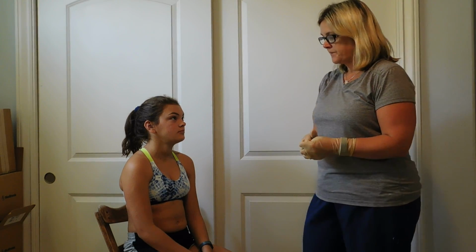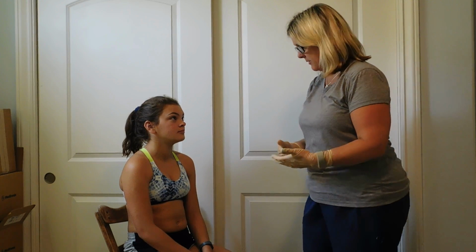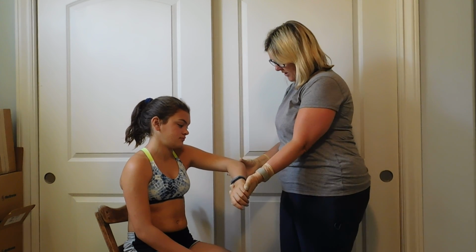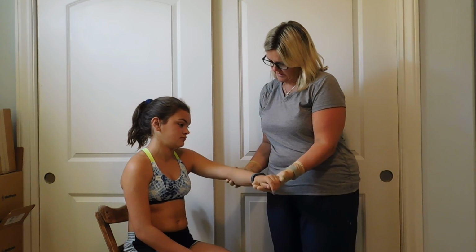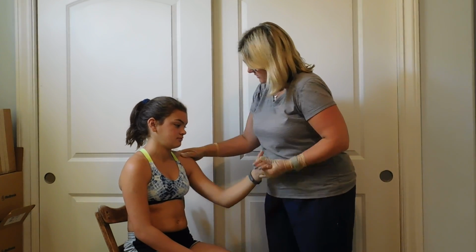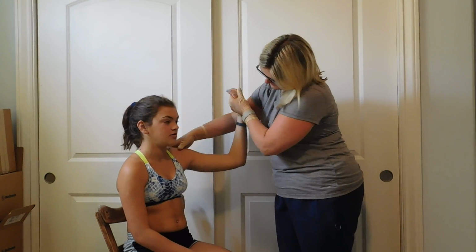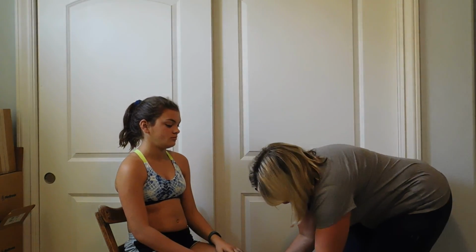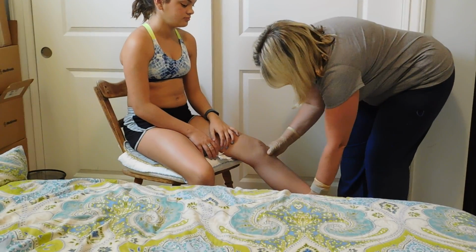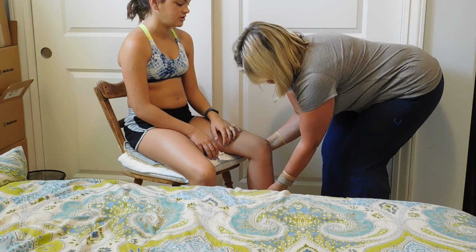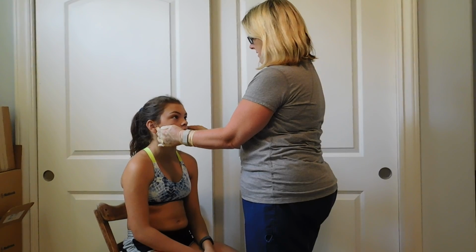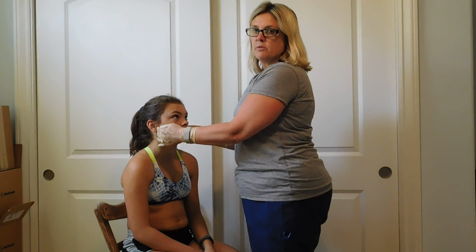Now I'm going to do Mairead's range of motion. I'm going to check all of her joints. Firstly, I'm going to check her elbow joint to see if there's any redness or swelling or heat. There's no heat. I'm going to check her shoulder joints. Does that hurt? No. There's no redness or swelling noted. I'm going to check her knee. Does that hurt? No. There's no redness or swelling noted. I'm going to check your TMJ. Can you open and close? And again. That is normal range of motion.